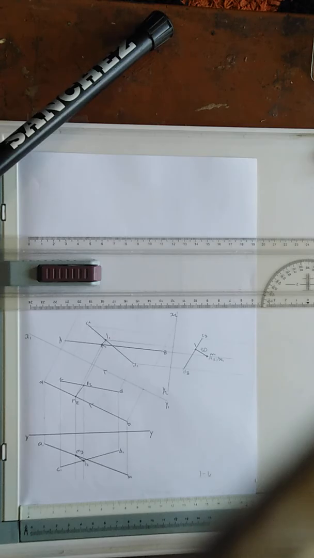You're not going to write anything except when they ask for the true length of your shortest distance, but that we will discuss tomorrow in class.